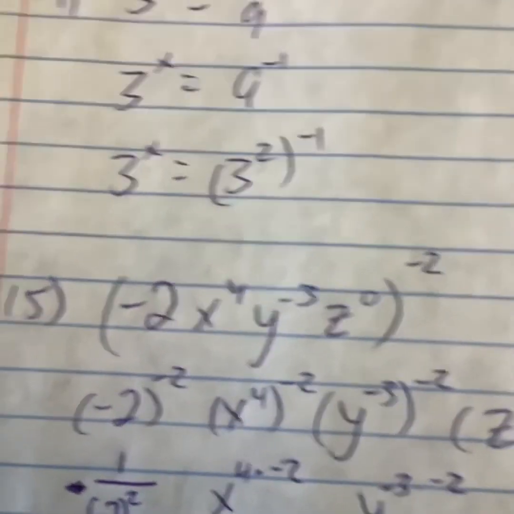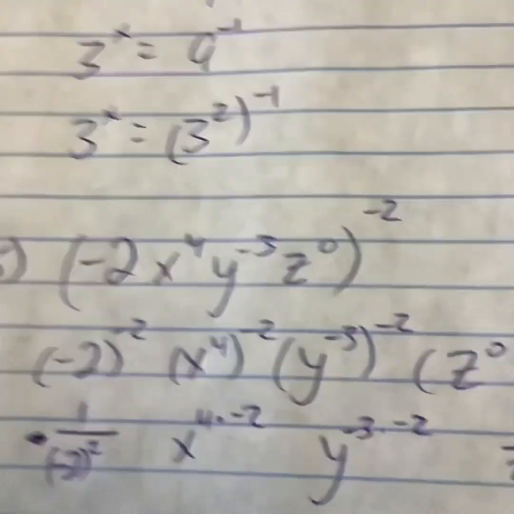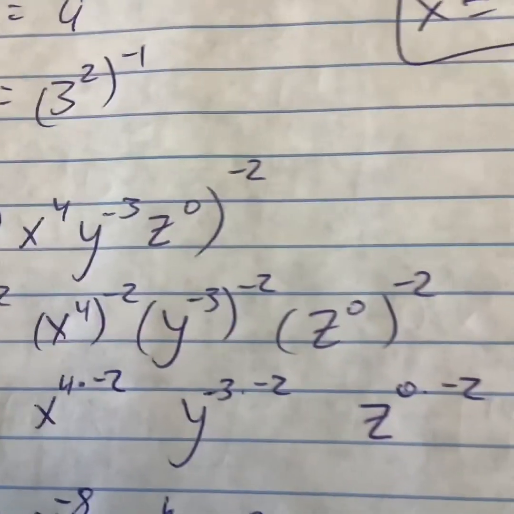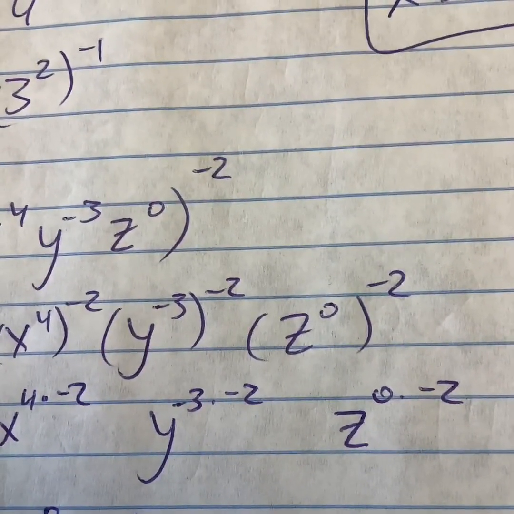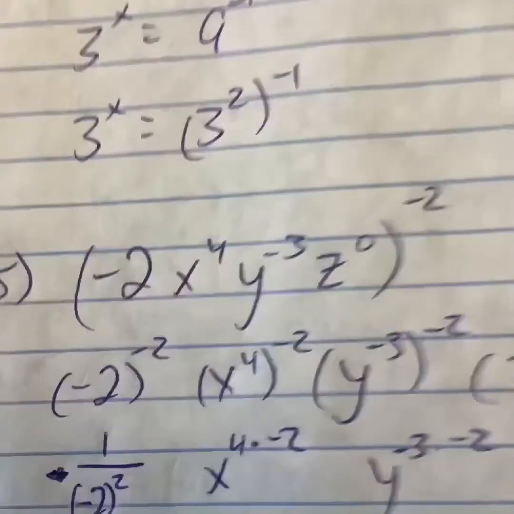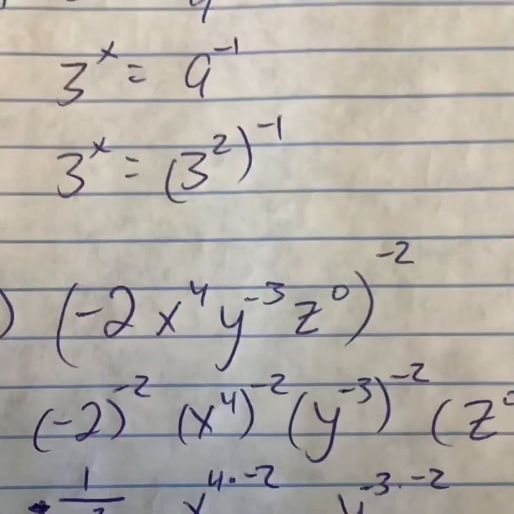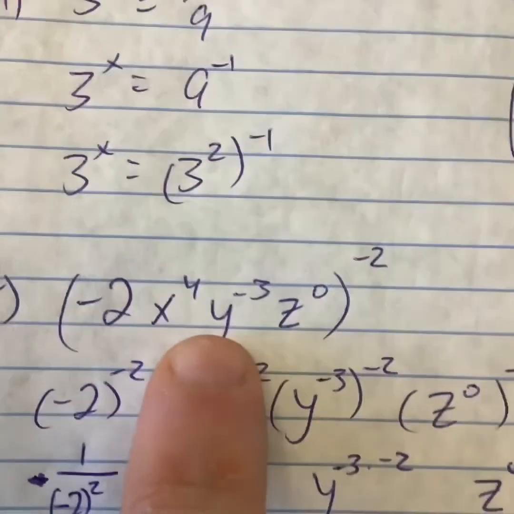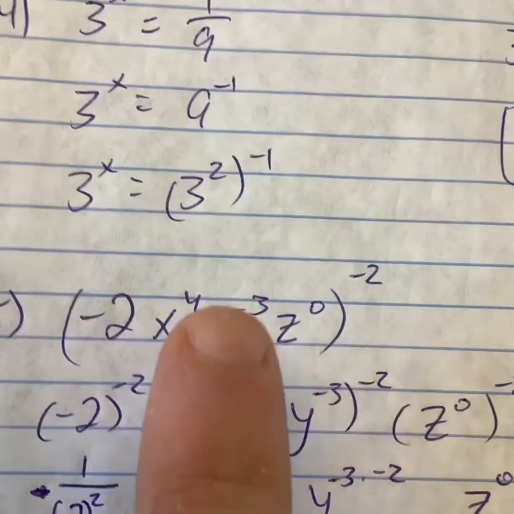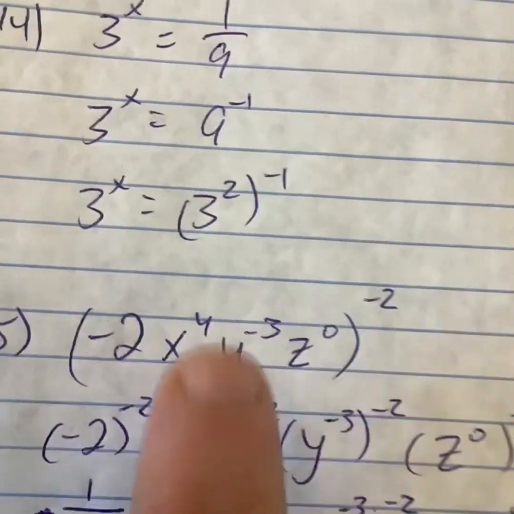So we get negative 2 to the negative second power, x to the fourth to the negative second power, y to the negative third to the negative second power, and z to the power of 0 to the negative second power. Why are we allowed to do this? Because there's either multiplication or division going on inside. When you're adding or subtracting, you cannot do this. This only works when you're multiplying or dividing.